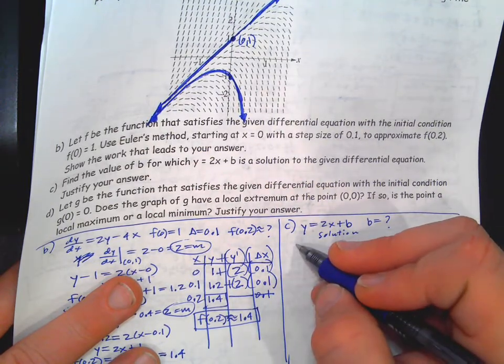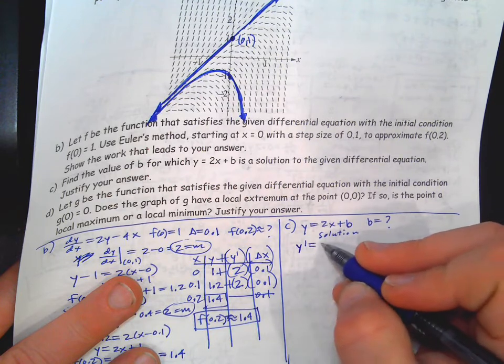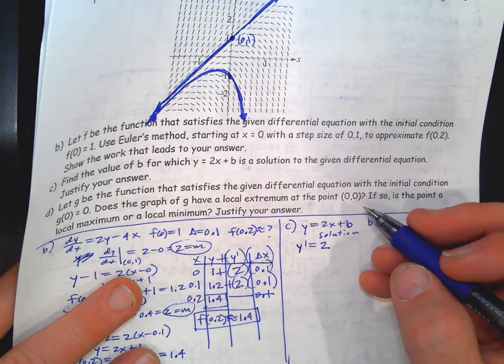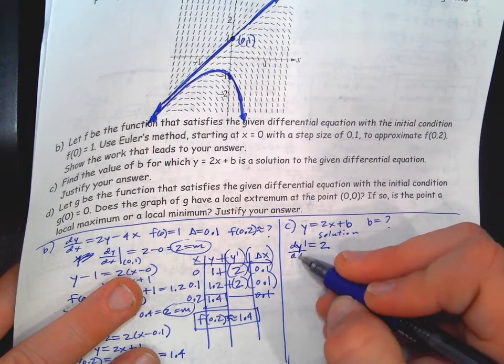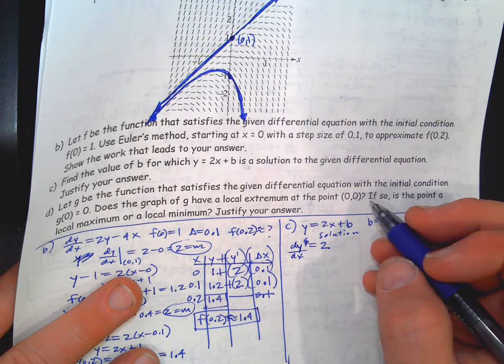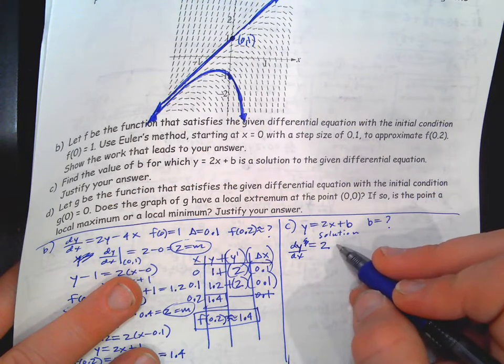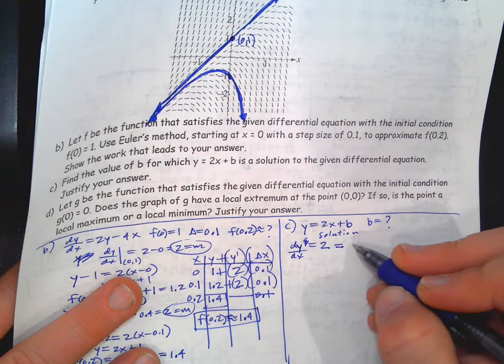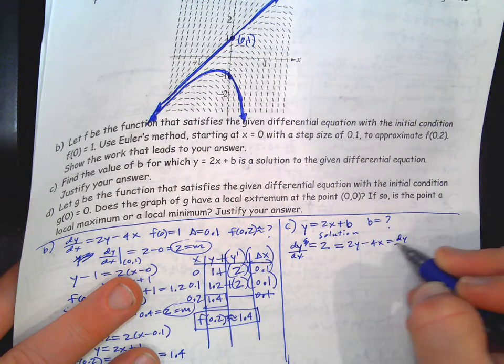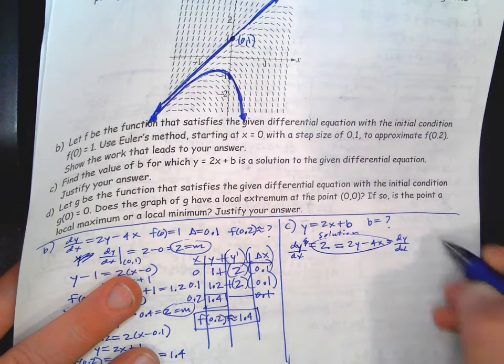So I guess we could start with that. y prime equals 2, right? b is just a number. So dy/dx equals 2. And then we could set that equal to 2y minus 4x, which was the dy/dx that they gave us.